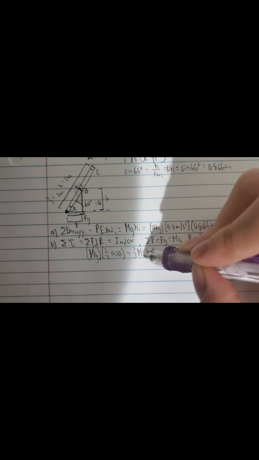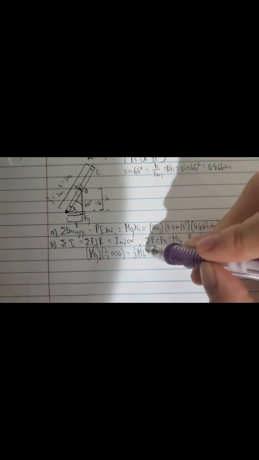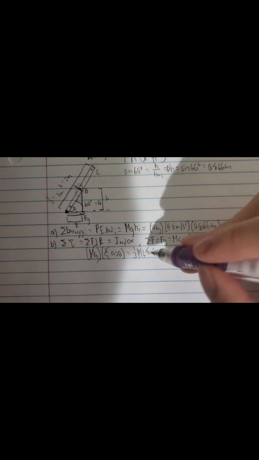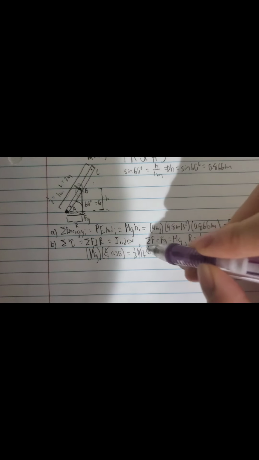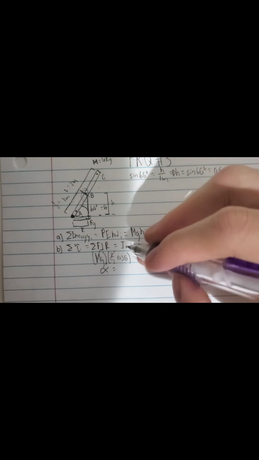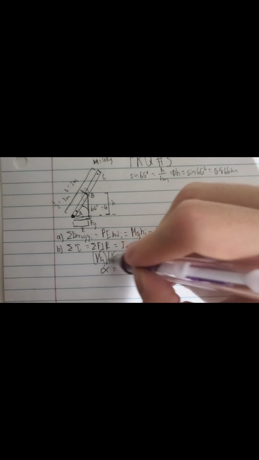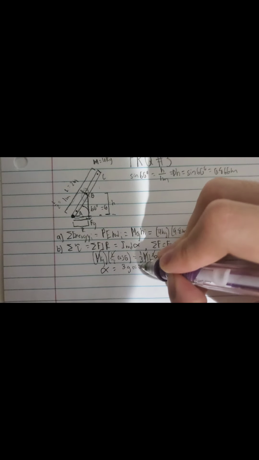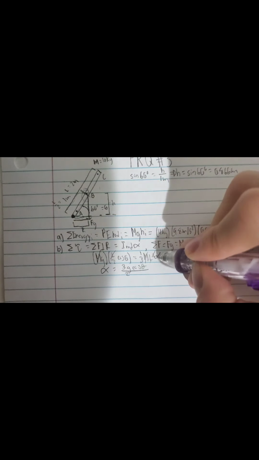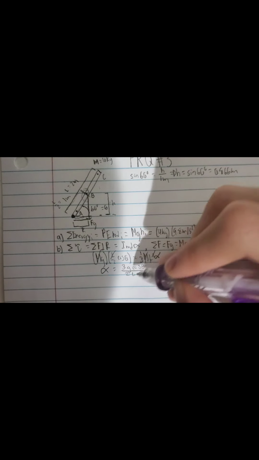One of the L's will cancel out. So there's one L over here, and it will cancel with this L over here. And so if I want to isolate for alpha, I will multiply by 3 on this side and divide by L. So alpha is going to be equal to, if I multiply by 3, I will have a 3 in my numerator. I have a g right here and a cosine theta. And for my denominator, I have a 2 and dividing by L, I have an L as well.